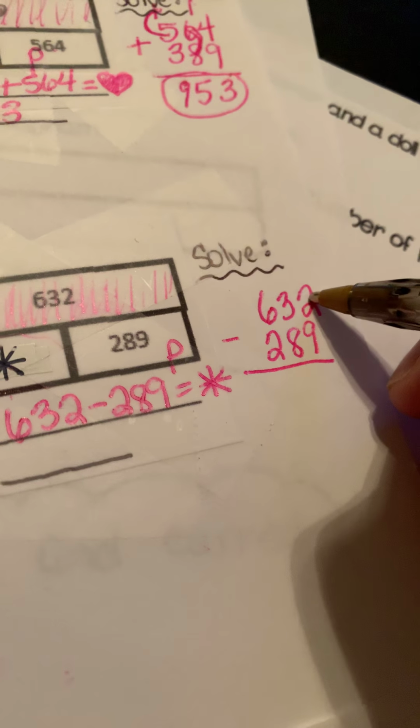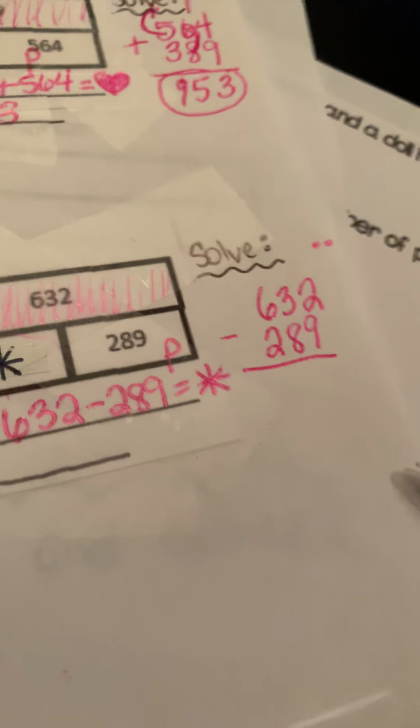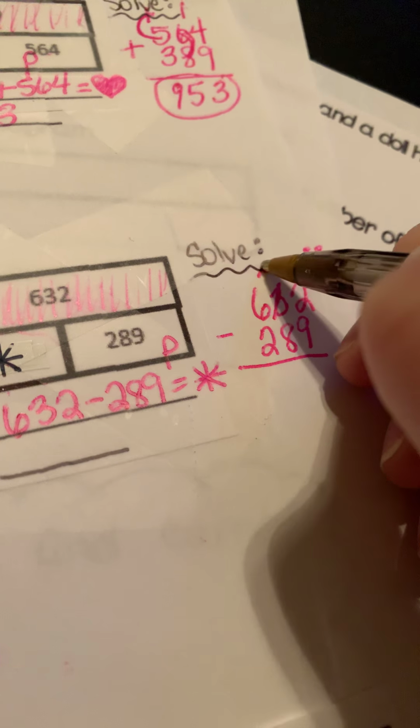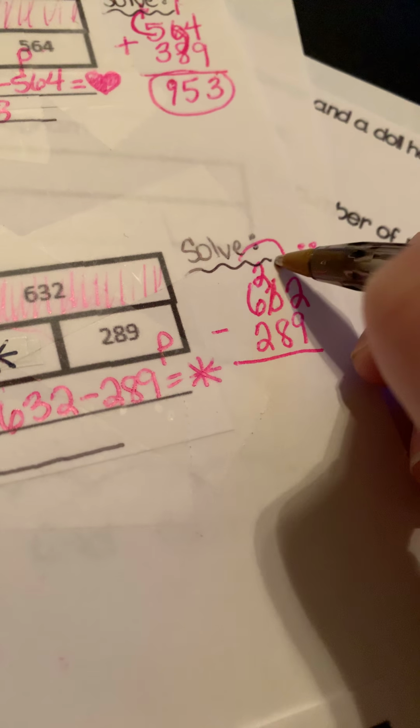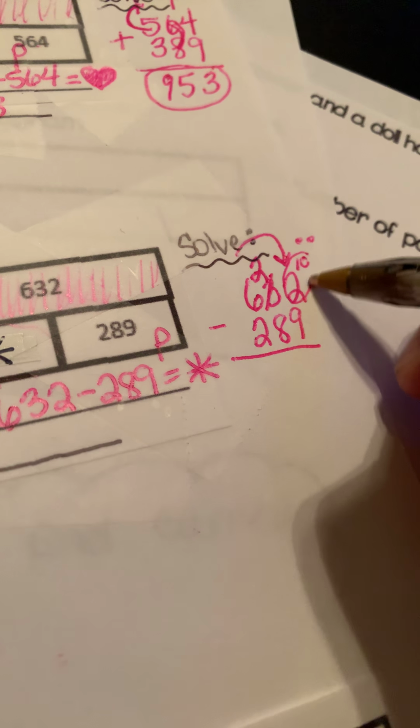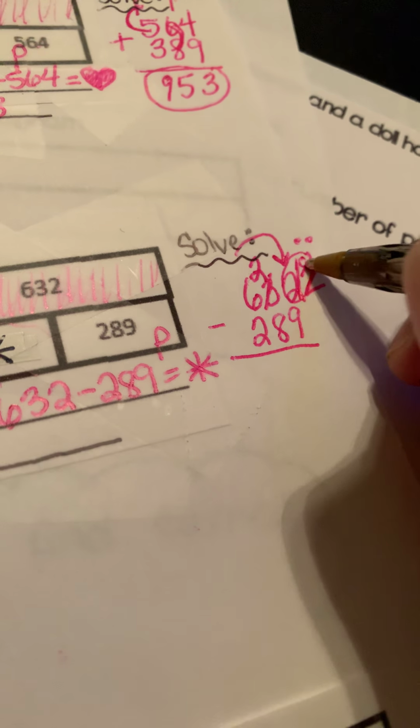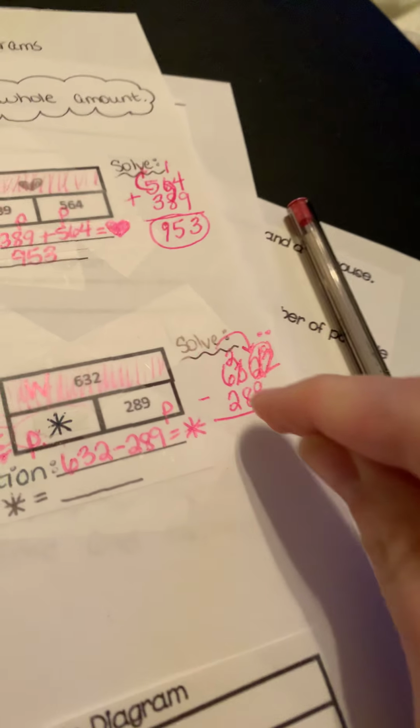Okay. If you have 2 objects, can you pull 9 out? No. So we're going to regroup. We're going to take a group away. How many come over? 10. 10 and 2 make 12 minus 9. Again, don't count backwards. You have 9, 10, 11, 12.